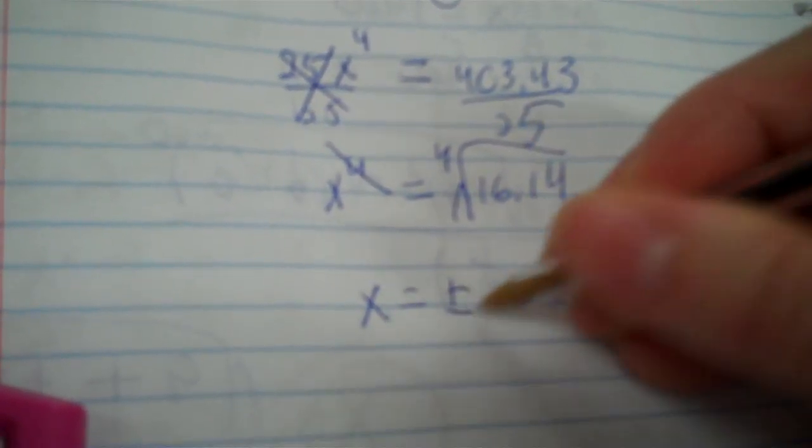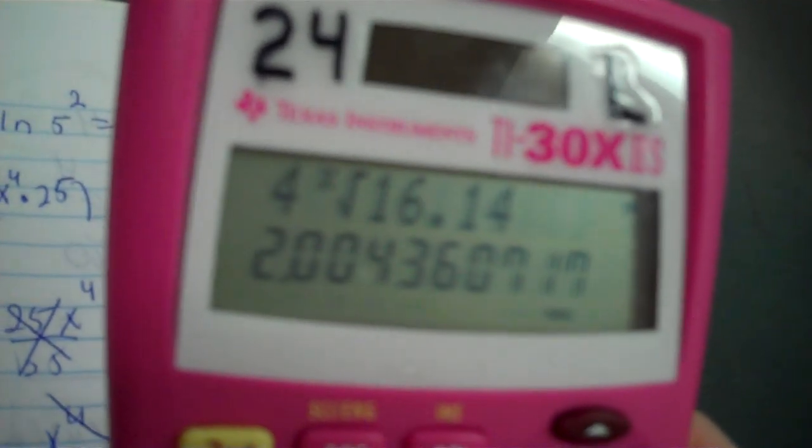Now whenever I do an even root, it's the positive negative, okay? So the 4th root of 16.14. So it'd be plus or minus 2. Actually, it's irrational. I just rounded it.